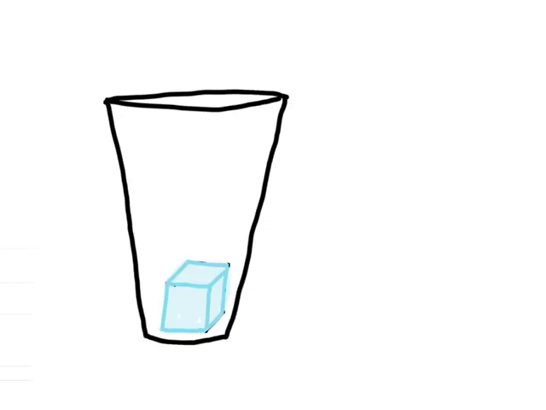We could also say that the volume is definite. We could measure the height and the length and the width of this ice cube, and we can calculate its volume. So the volume is going to stay the same.